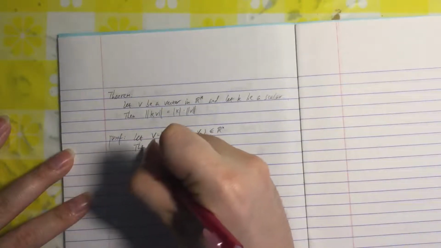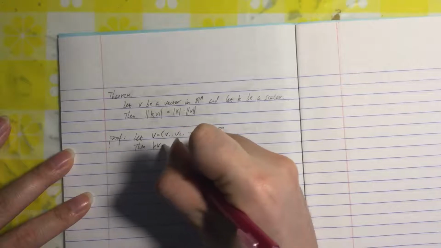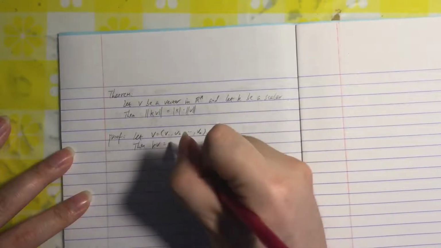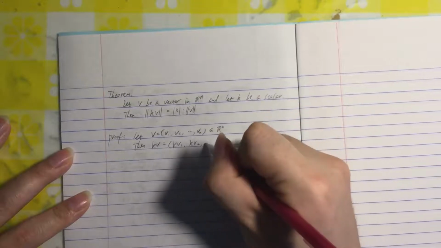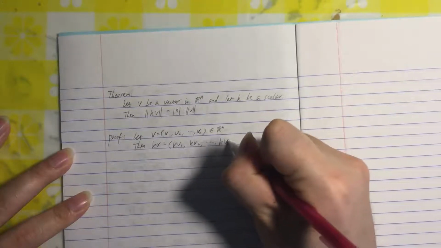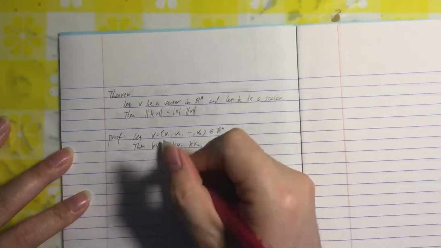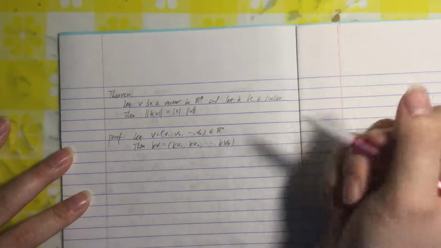Then Kv is (Kv1, Kv2, ..., Kvn). For Kv, I distribute K to each component in vector V.